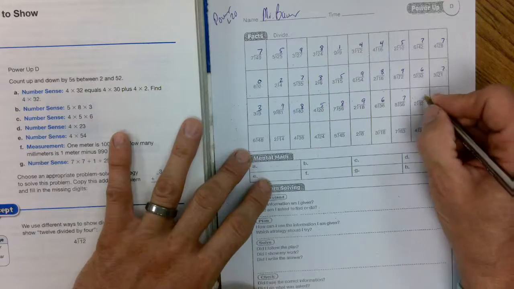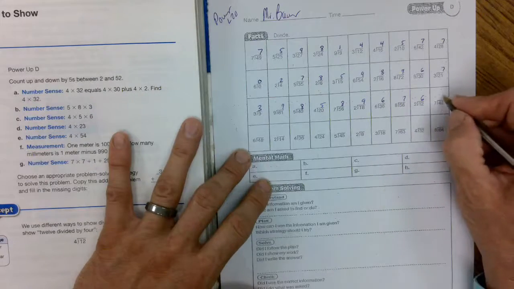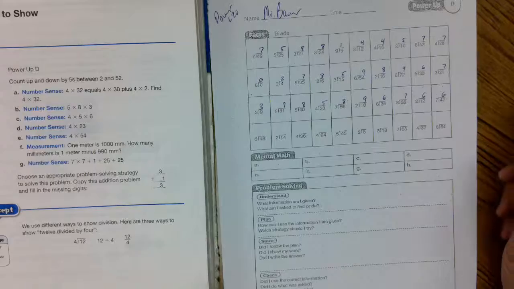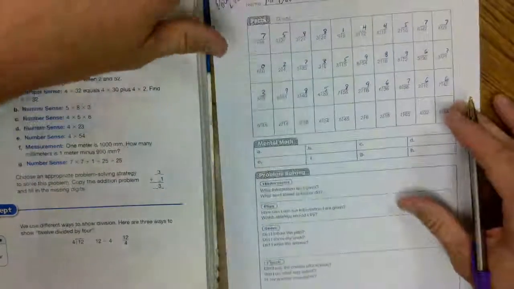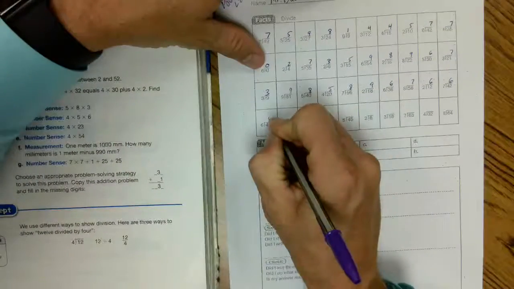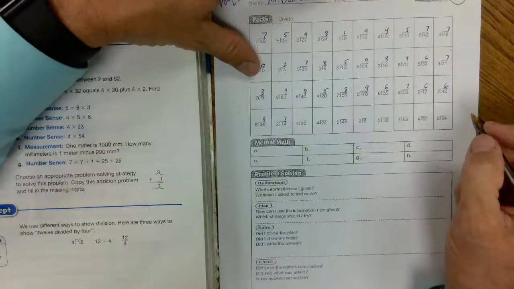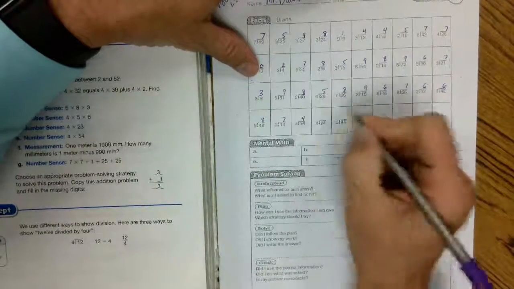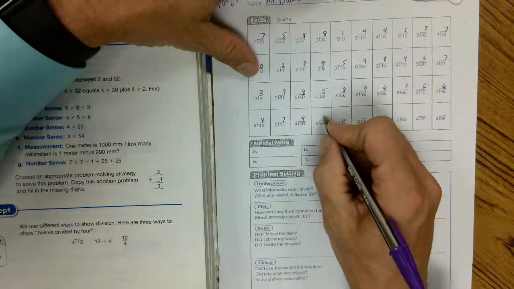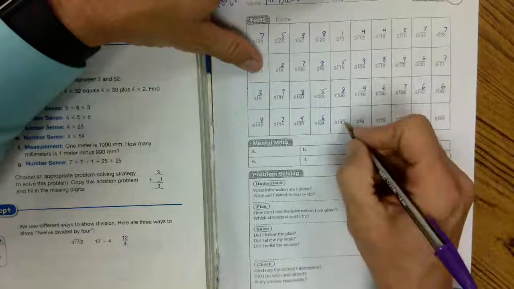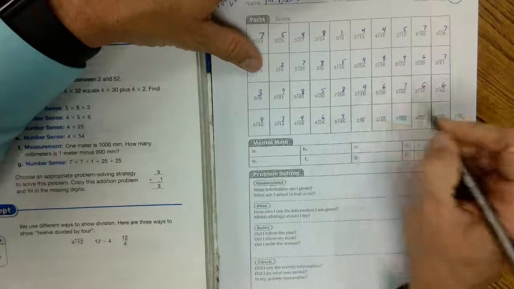12 divided by 2 is 6. 42 divided by 7 is 6. Last row. 48 divided by 6 is 8. 14 divided by 2 is 7. 36 divided by 4 is 9. 24 divided by 4 is 6. 54 divided by 6 is 9.